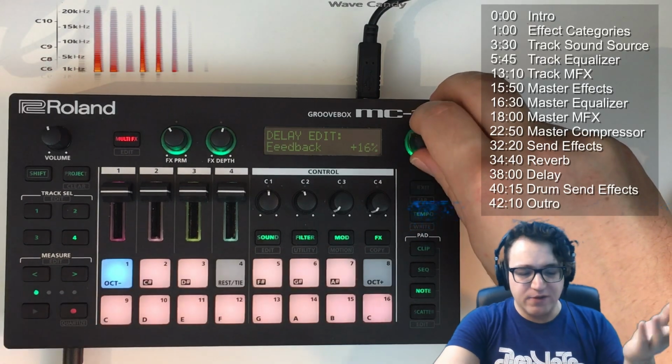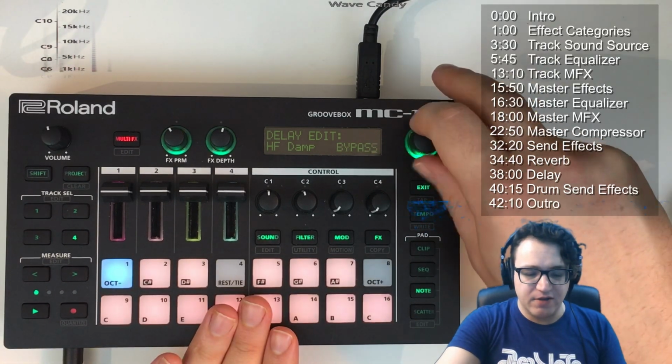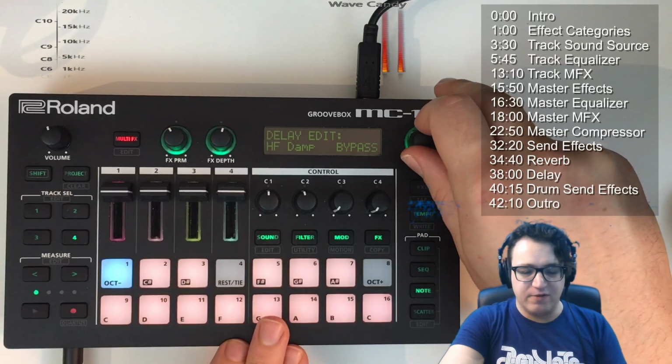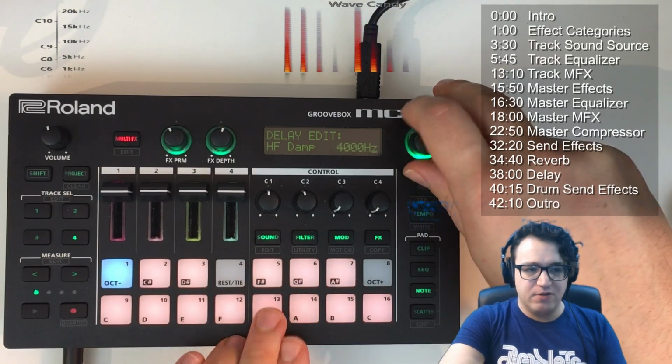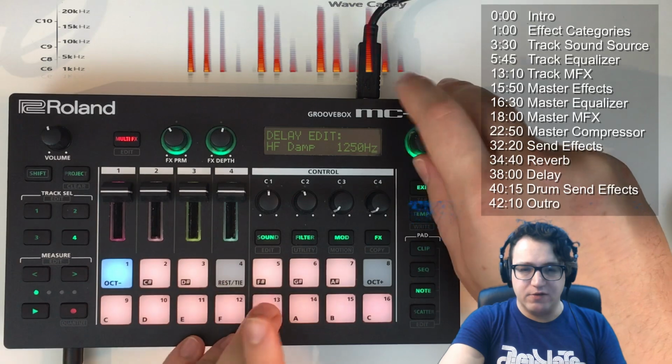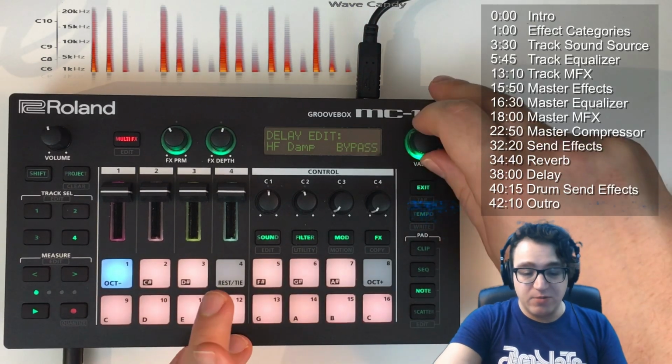High frequency damp, same way as the other. This is damp whatever frequencies you want. Only delay like the lower frequencies, can be useful for different things.